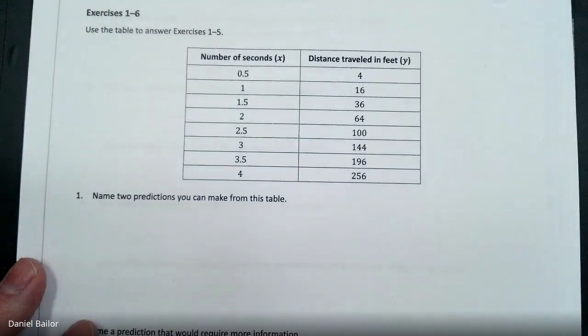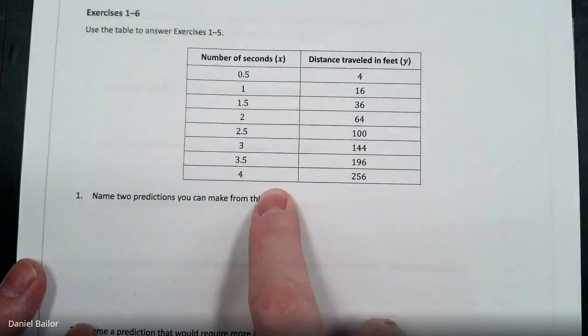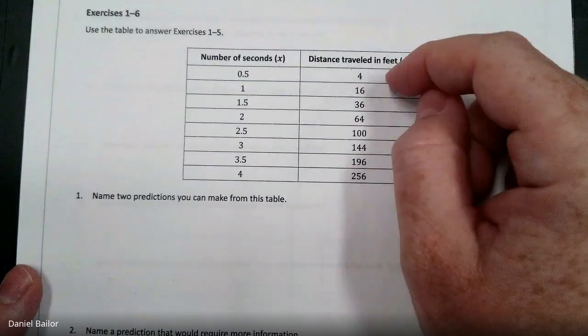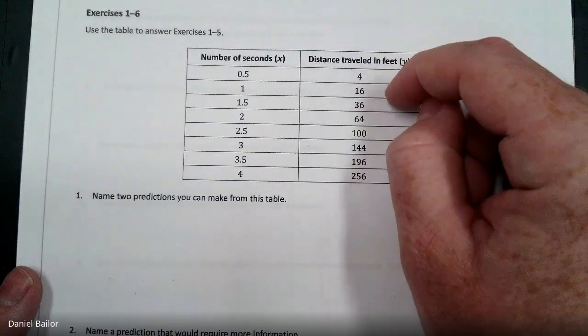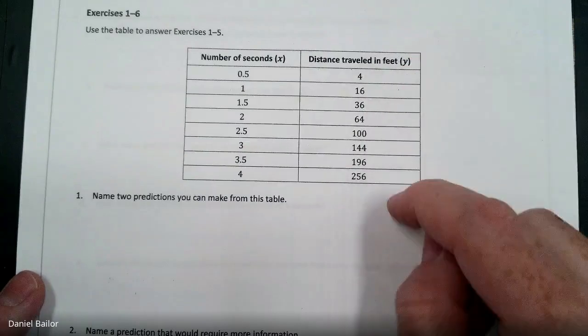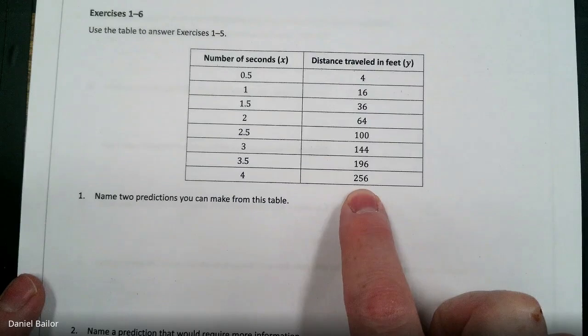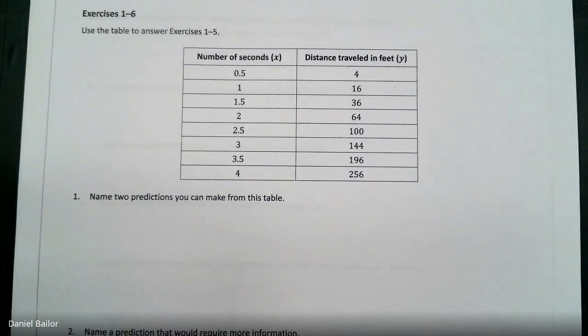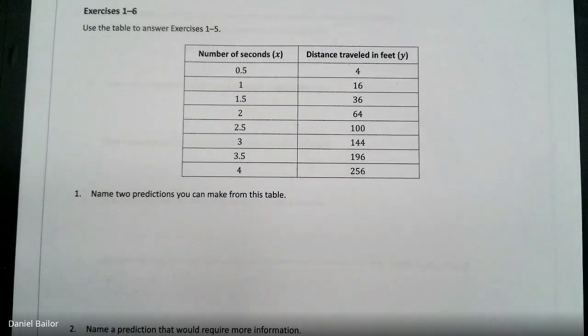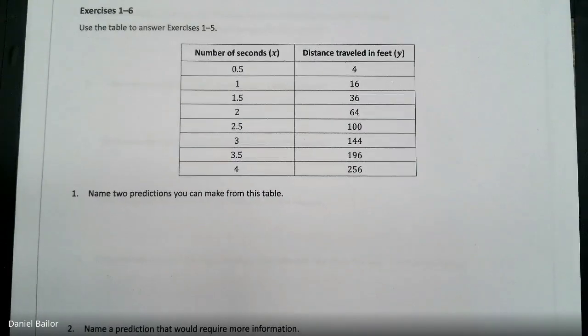So they gave us this chart where they tell us where the stone is every half second. So after half a second, it moves 4 feet. After 1 second, it moves 16, and so on until 4 seconds, it hits the ground, 256 feet. So let's use this table for our exercises. Starting with name 2 predictions that you can make from this table. Well, that just means looking at the evidence and telling us what the evidence shows. So I'm just going to make 2 predictions right here.